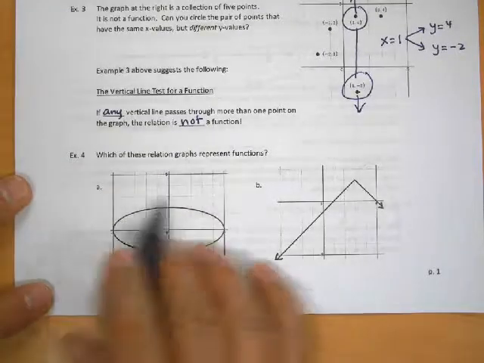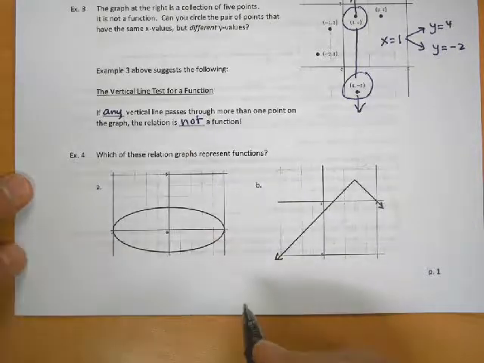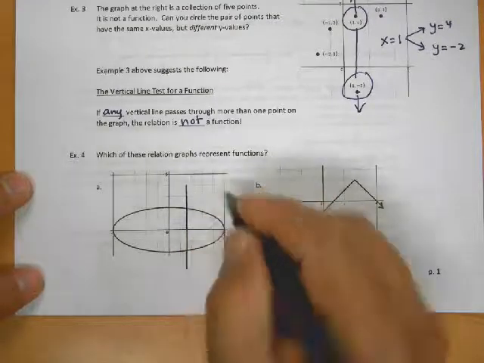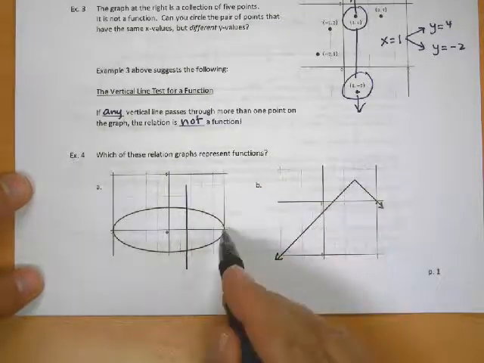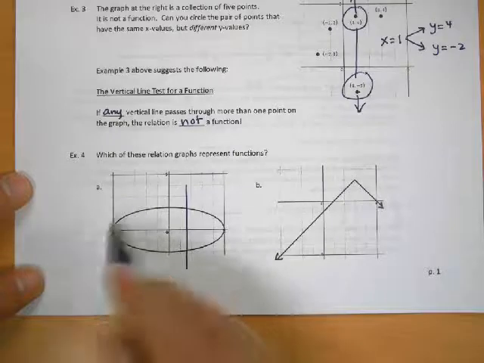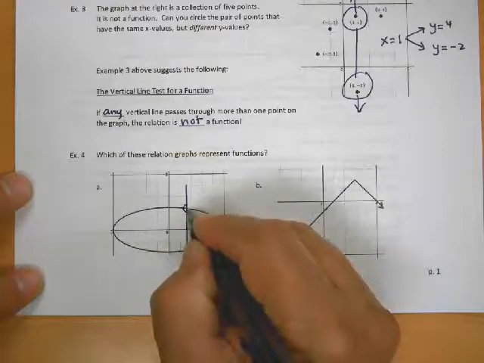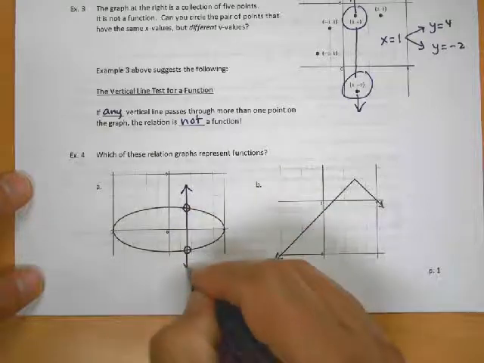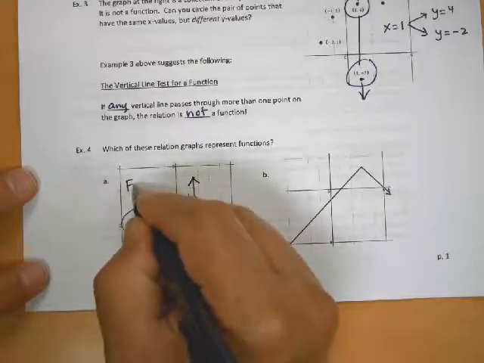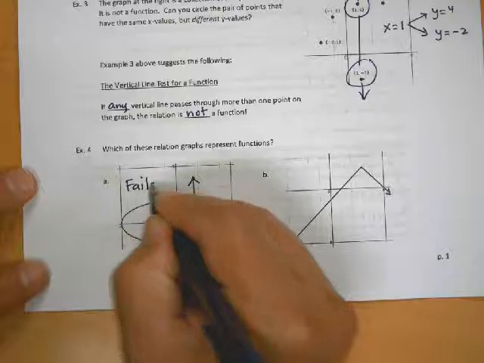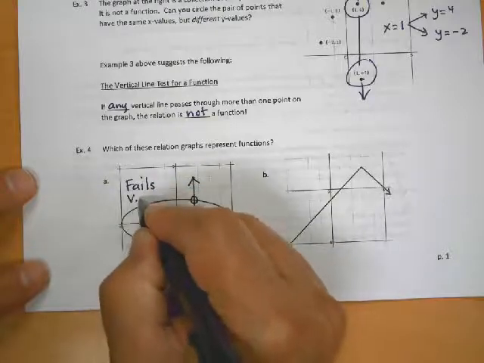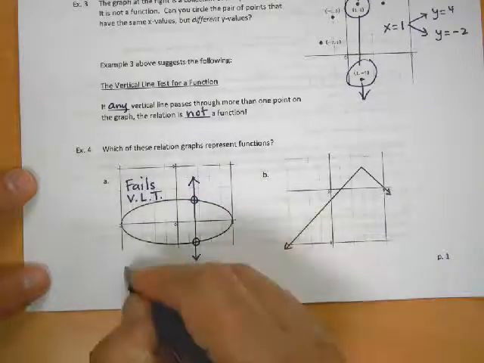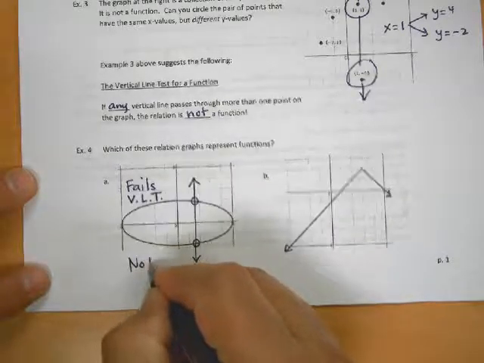The first one is this oval. More precisely, it's an ellipse. And if you draw a vertical line through it almost anywhere, there's only two exceptions, at the very end and at the very start, you're going to hit this thing twice. And it fails the vertical line test. You can abbreviate that V for vertical, L for line, and T for test. It fails the vertical line test, so it's not a function.